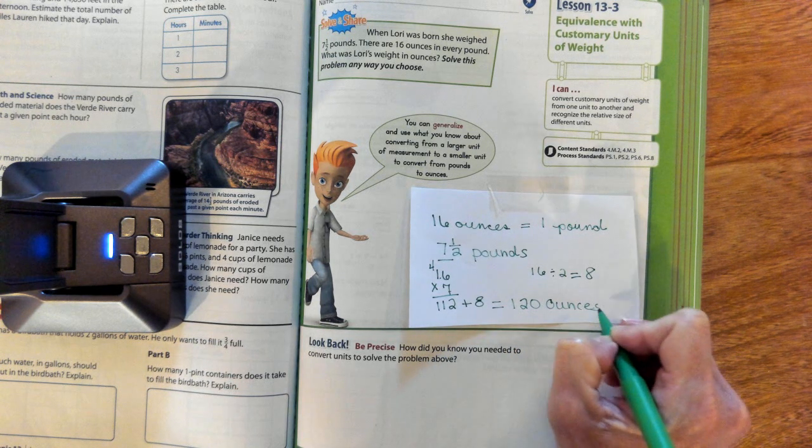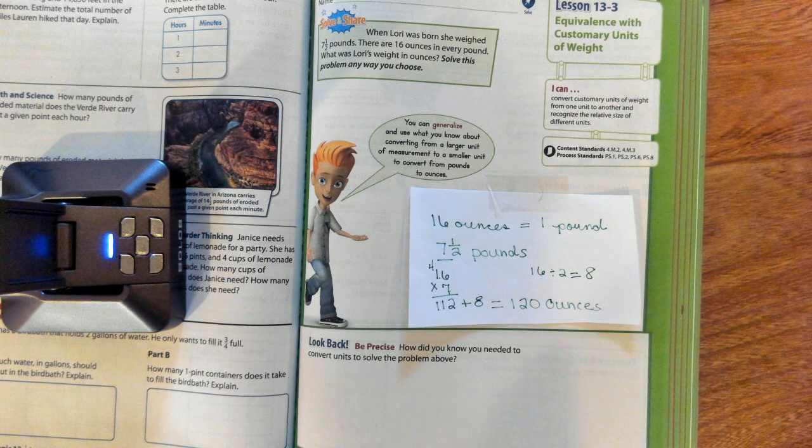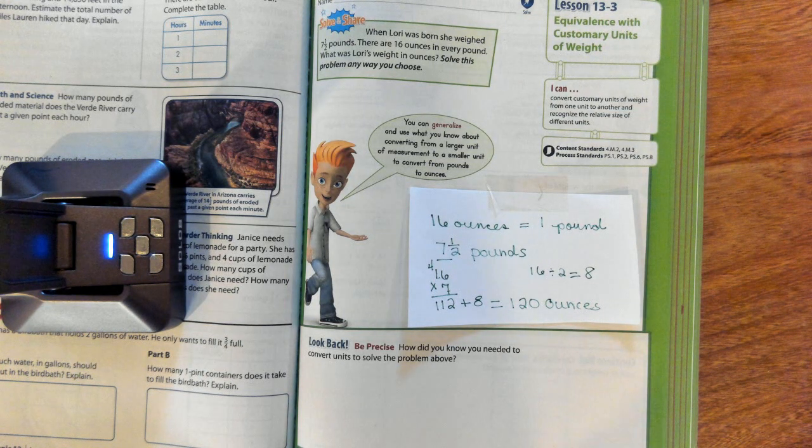for what Lori weighed. So today we're going to be doing more problems like that where we convert pounds to ounces or ounces to pounds and pounds to tons and tons back down to pounds.